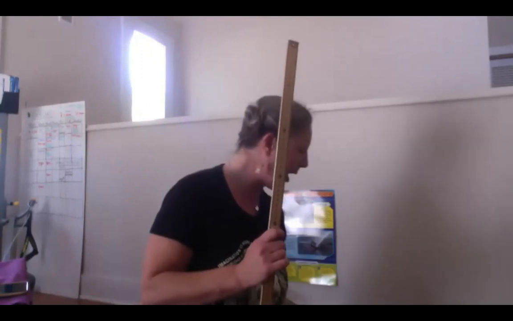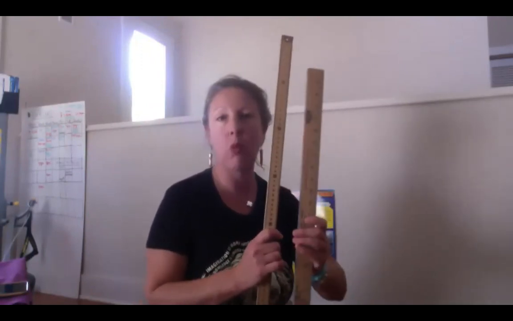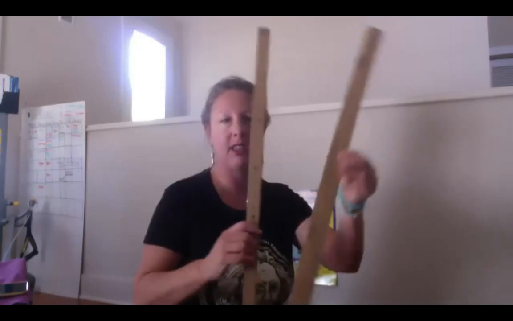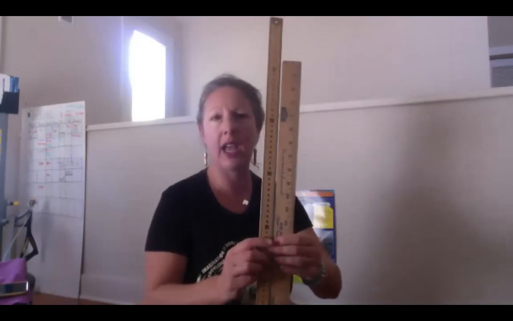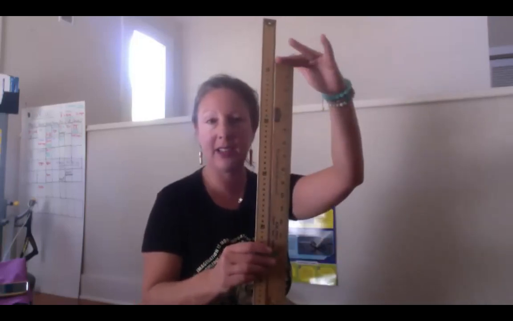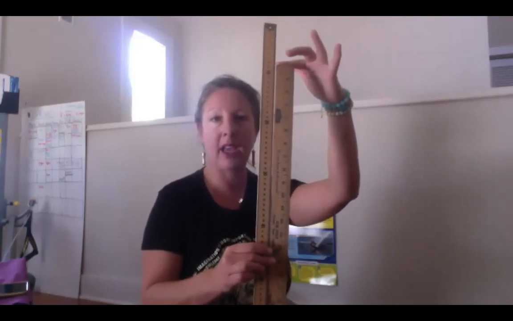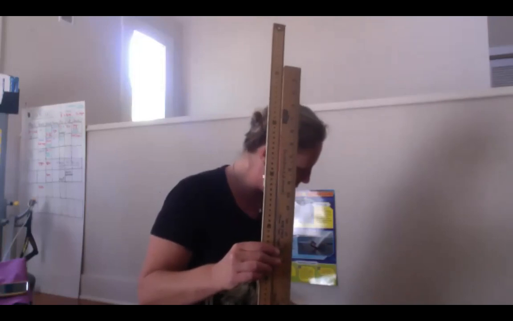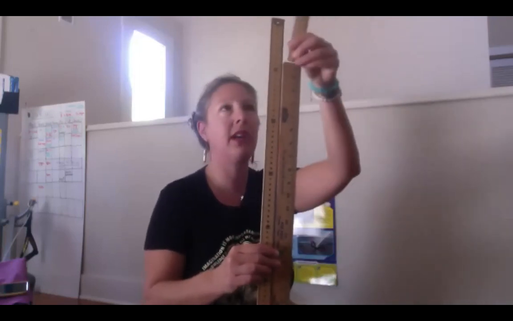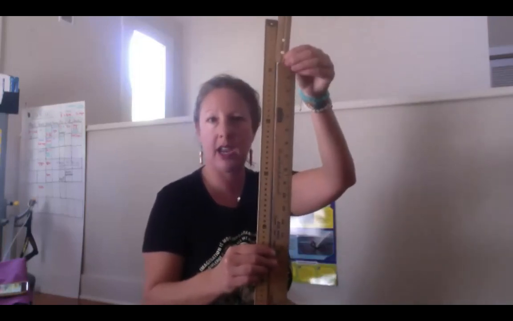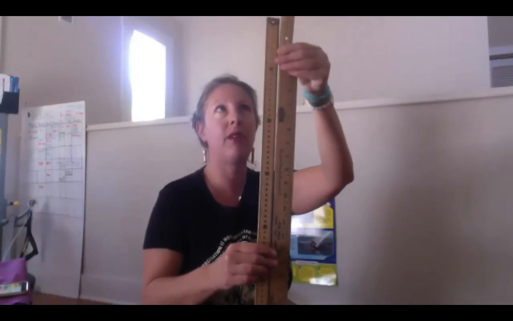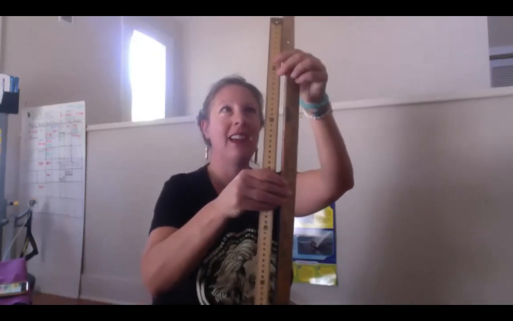Bryson says 3 feet. You're really close. What 3 feet is actually is 1 yard. This is a yardstick. Notice that the yardstick is a little bit shorter than the meter stick by 3 inches. So 3 more inches on this ruler, and you have a meter.